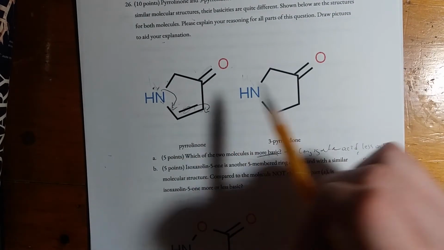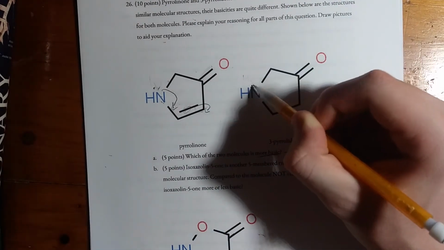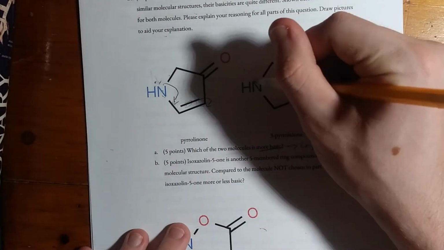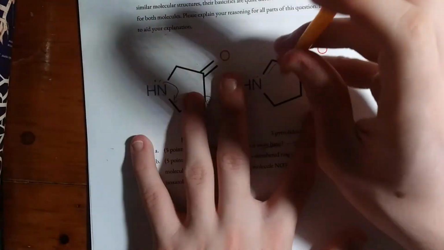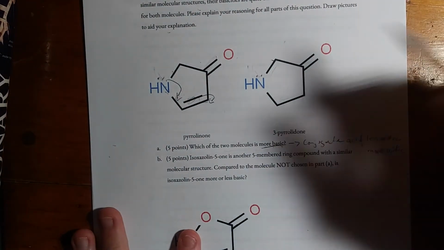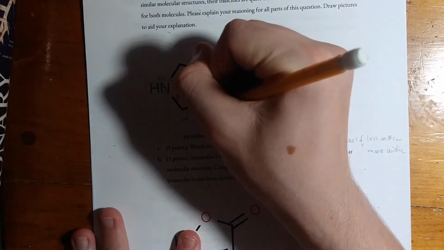And that's stable. This one, there's no double bond. There's an electron pair here, but there's nowhere for it to go. There's no resonance structure because there's no double bond anywhere. It can't just hop here because then there's too many bonds, right? So this one has resonance. This one is more stable.